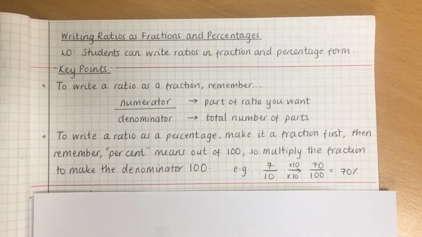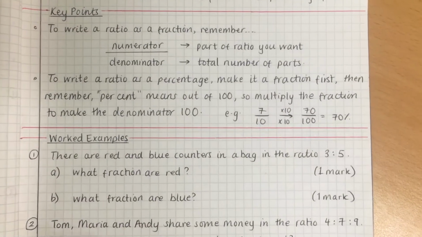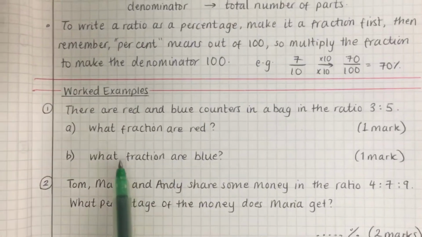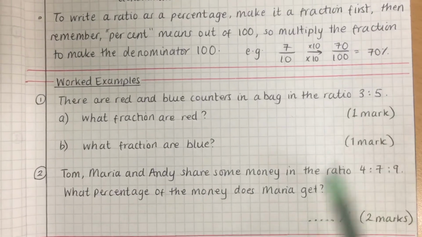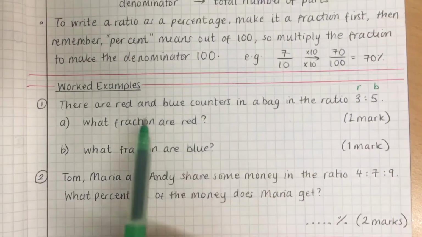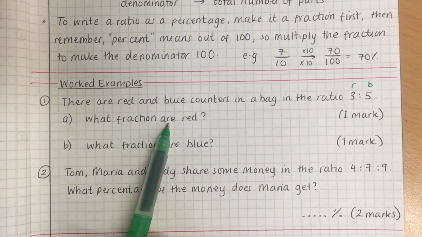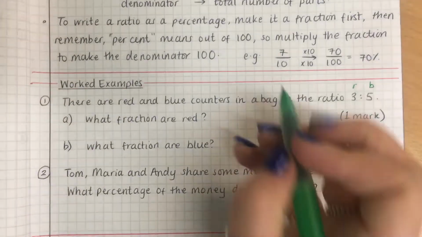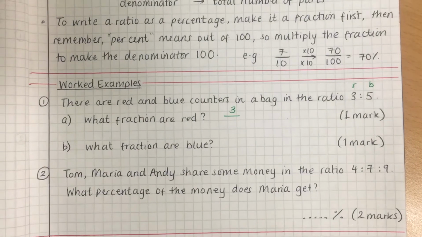So moving straight on to the examples then. Let's have a look at this first question together. It says, there are red and blue counters in a bag in the ratio 3:5. So that means that red is 3 and blue is 5, because that's the order that they're in the question. Now it asks, what fraction are red? We know that 3 parts are red, and we want to write it down out of the total number of parts.